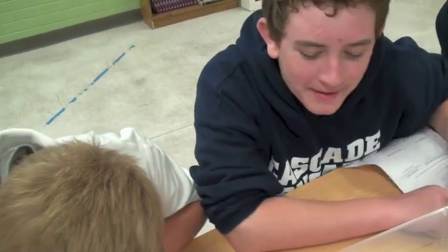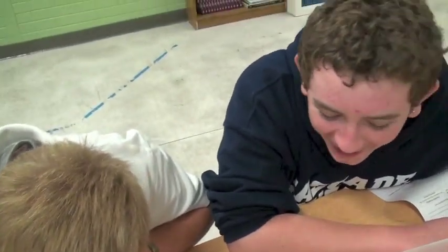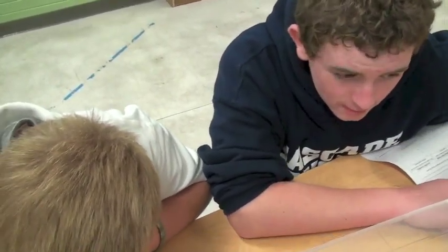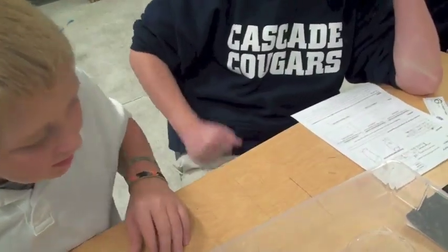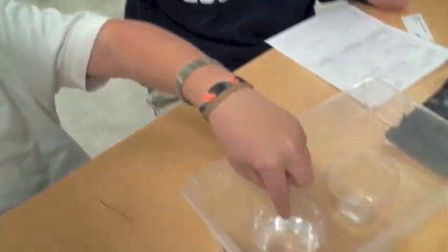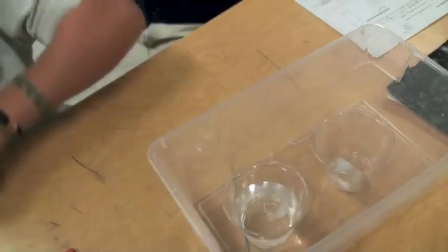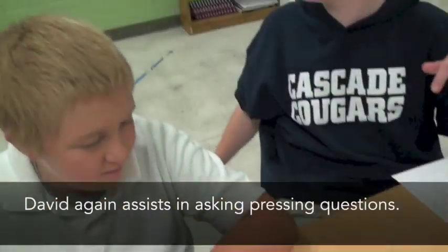Just this. Why? Cameron, what do you think? Why is it cheating? Why is it cheating to put water in one? Because it changes it. Yeah, that melts faster than that. It's just sitting there. But why?